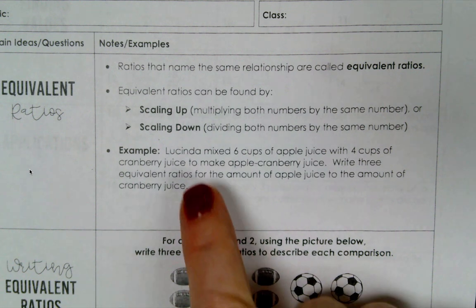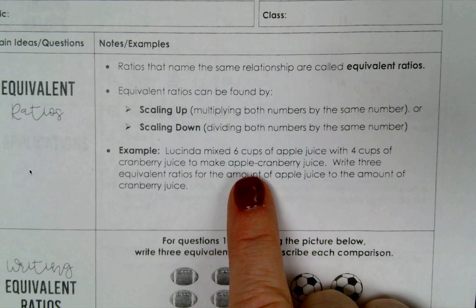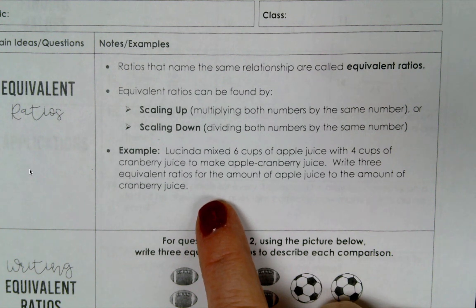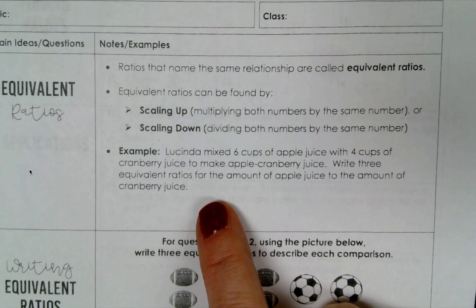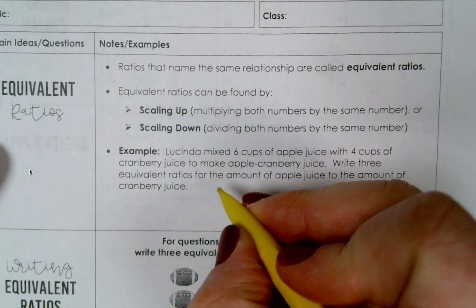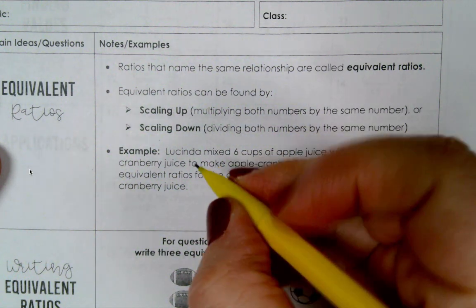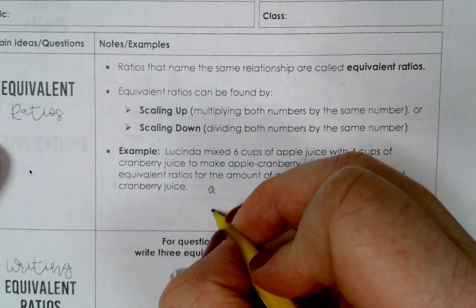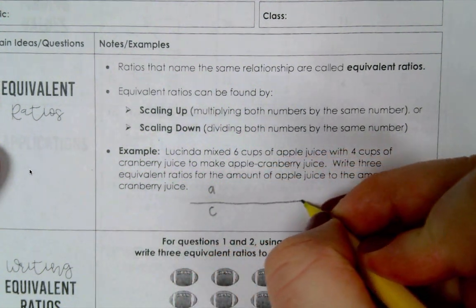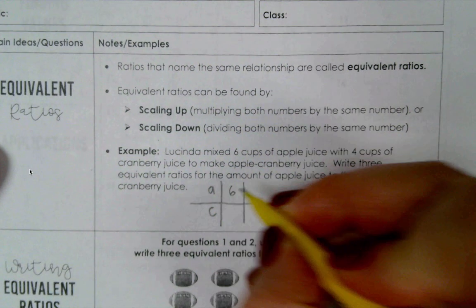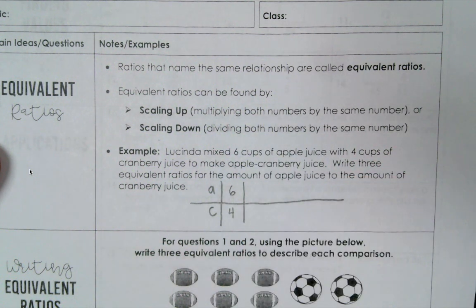So, for example, Lucinda makes 6 cups of apple juice with 4 cups of cranberry juice to make apple cranberry juice. Write 3 equivalent ratios for the amount of apple juice to the amount of cranberry juice. I'm going to make a ratio table: apple juice, cranberry juice. My first ratio is 6 cups of apple juice to 4 cups of cranberry juice.